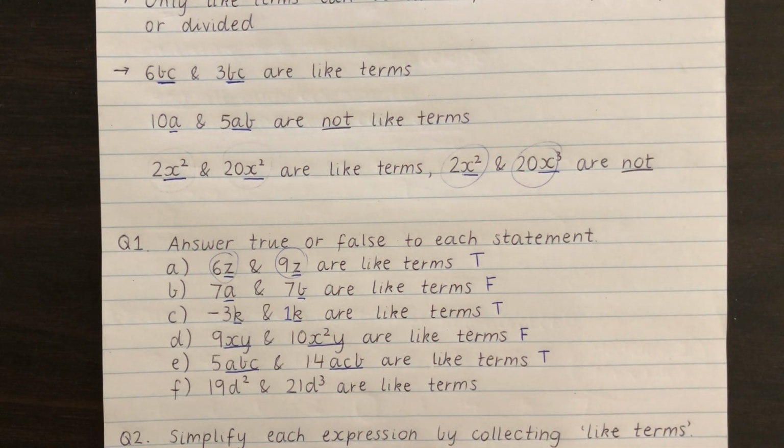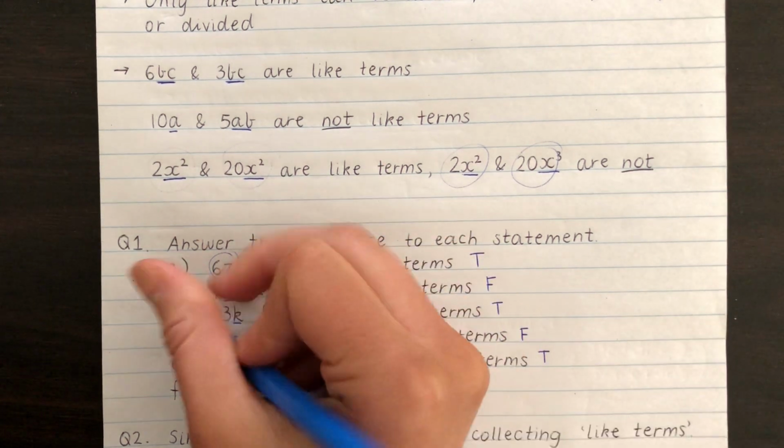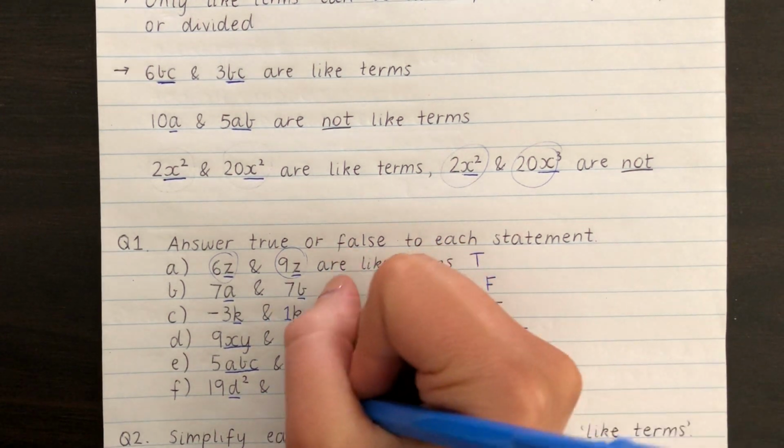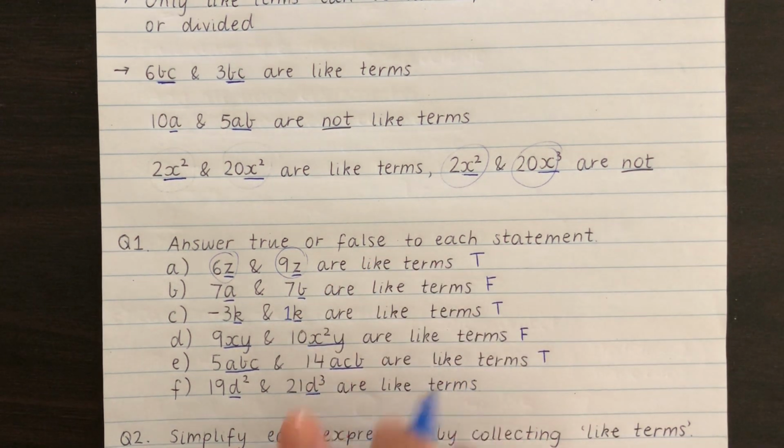Okay, last one, 19D squared and 21D cubed are like terms. Well, I said to you that the number out in front doesn't matter, but the number as a power does matter. Here we've got a D, but to the power of 2. And here we have a D, but to the power of 3. Now these numbers are not the same.